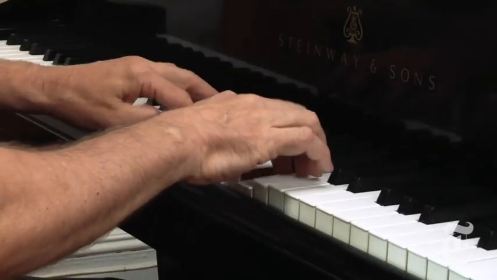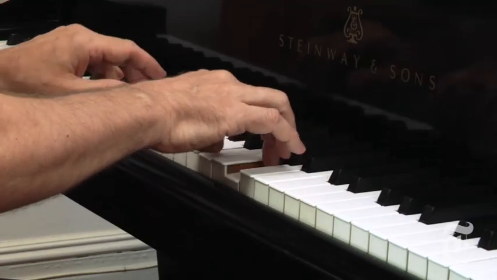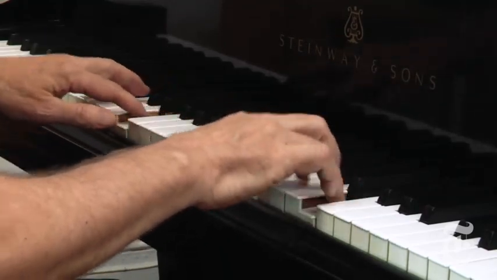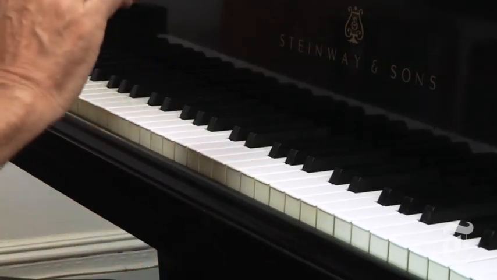This is the beginning of Bach's C major two-part invention. It's actually a perfect example, as its name implies, of two-part counterpoint. Counterpoint just means point against point or note against note, meaning two lines or more than two lines of notes happening at the same time.